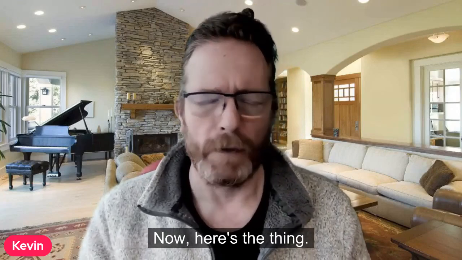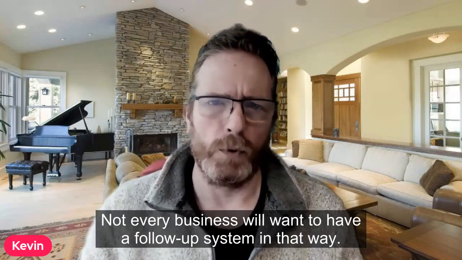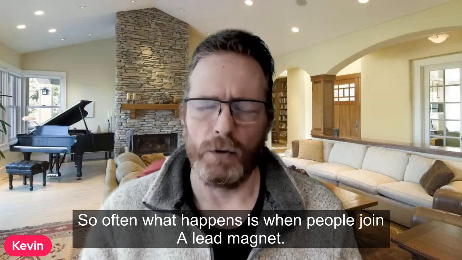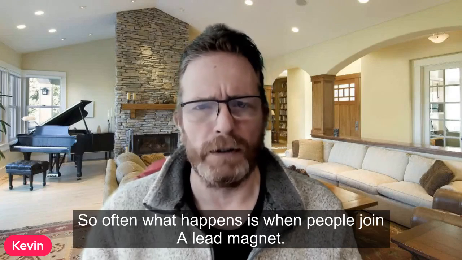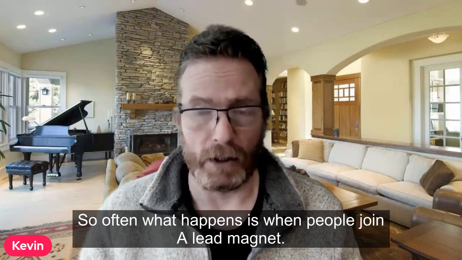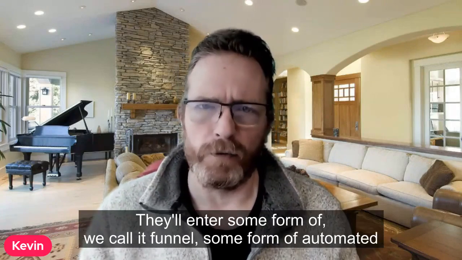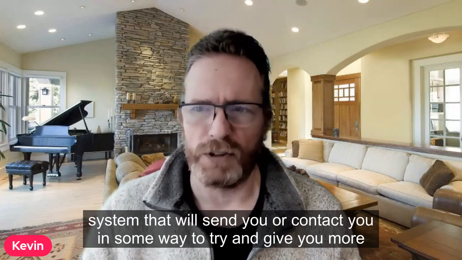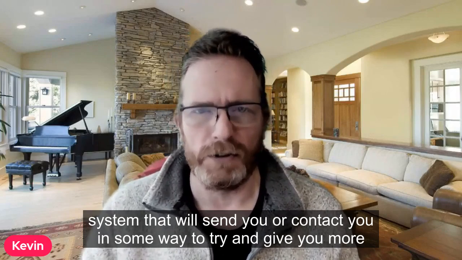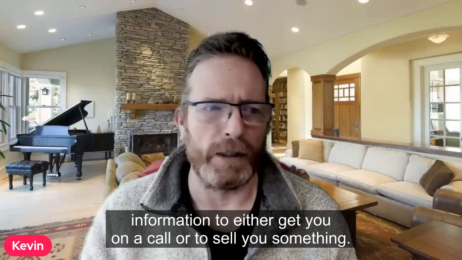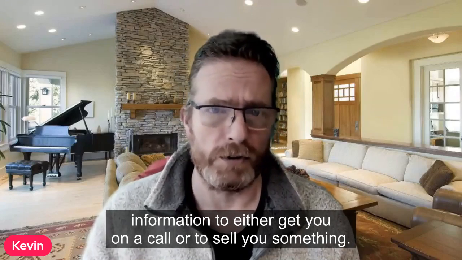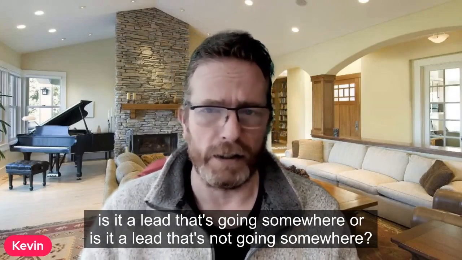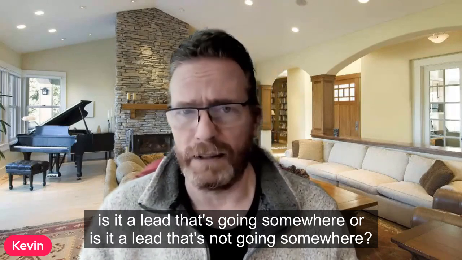Now, here's the thing. Not every business will want to have a follow-up system in that way. So often what happens is when people join a lead magnet, they go in and they put their details in. They'll enter some form of, we call it funnel, some form of automated system that will contact you in some way to try and give you more information, to either get you on a call or to sell you something. That's the purpose of it. You're a lead, okay? So at some point you want to work out, is it a lead that's going somewhere or is it a lead that's not going somewhere?